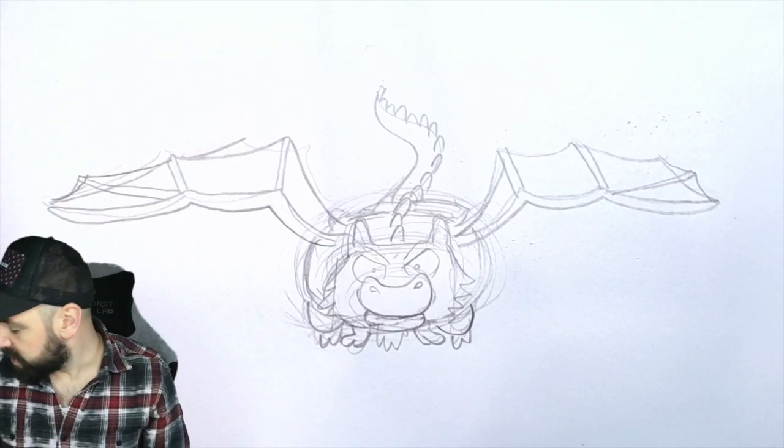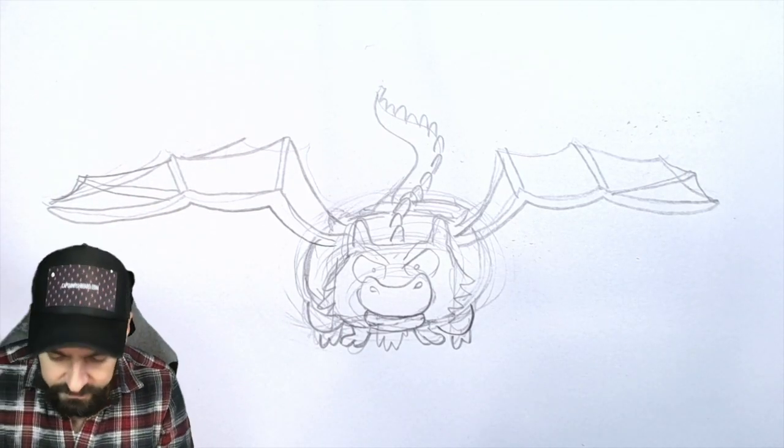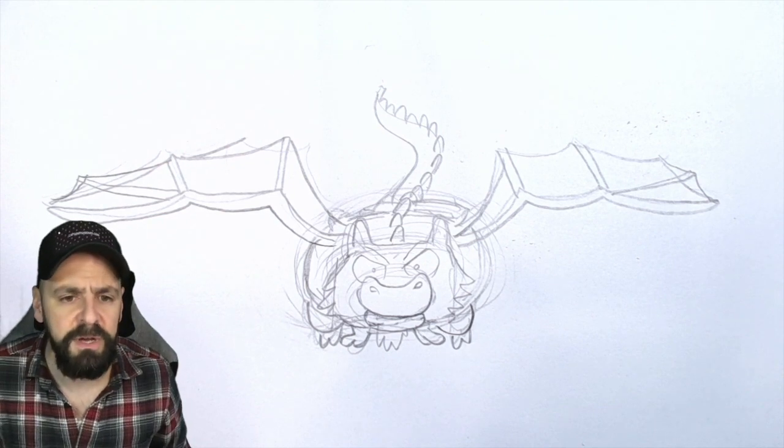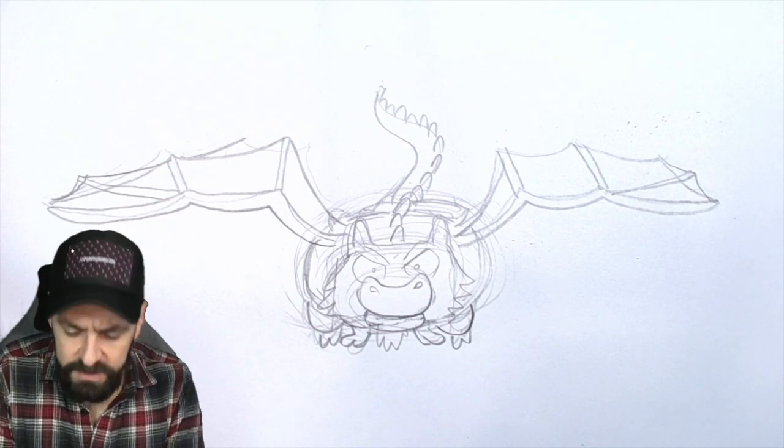Hopefully you don't ever have an Ender Dragon coming towards you. That might be quite frightening. Would you be scared if that was happening? I think I would be.